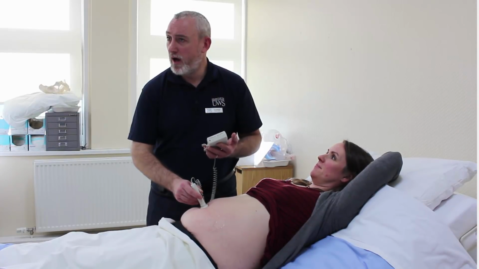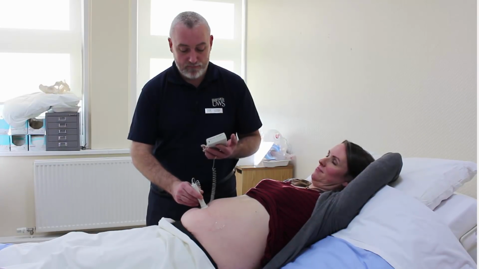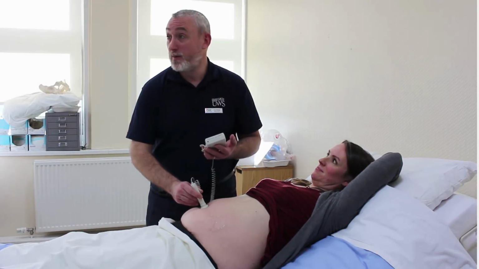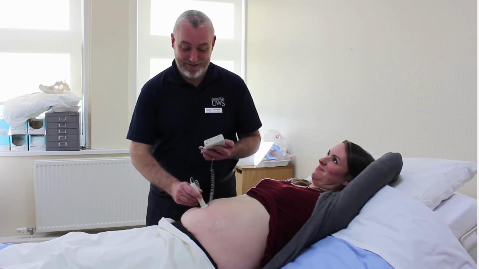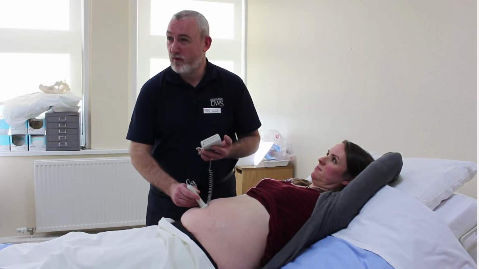So a beautiful heart rate. So it's a double beat, remember? Swimming about as well. But we've got a fetal heart rate of between about 125 and 140, which is absolutely perfect. And that's what you'll be listening for.